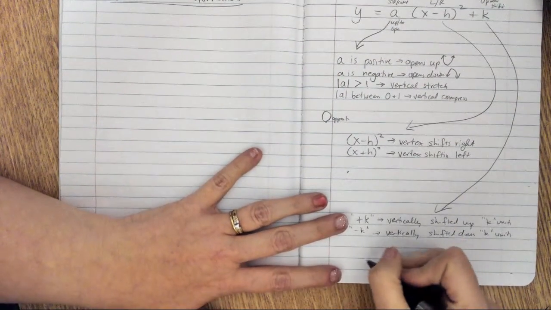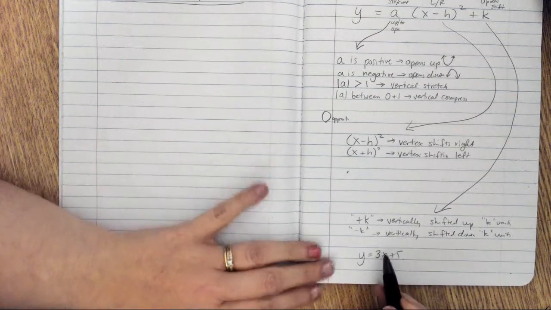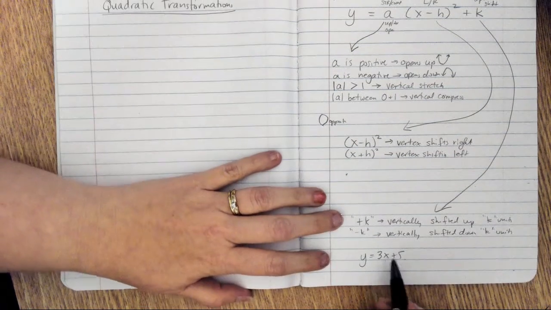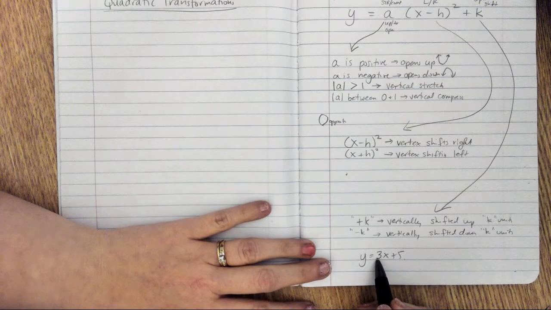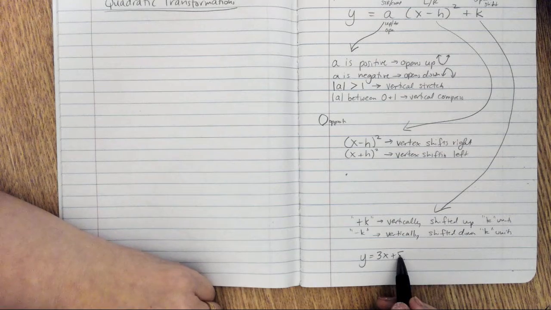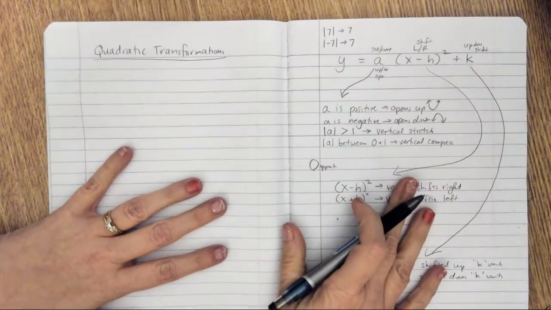You may see something like y equals 3x plus 5. If you don't see parentheses, then it is all happening vertically. So if you see 3x plus 5 and no parentheses, that means this is being vertically stretched by a factor of 3 and shifted up 5. Because there's no parentheses, there's no horizontal change happening.